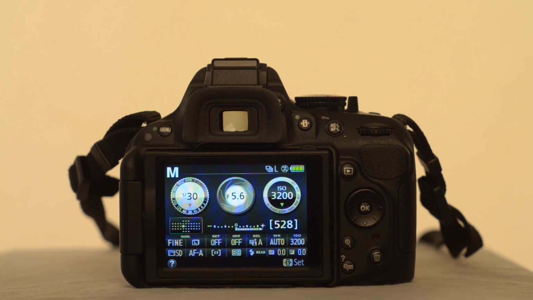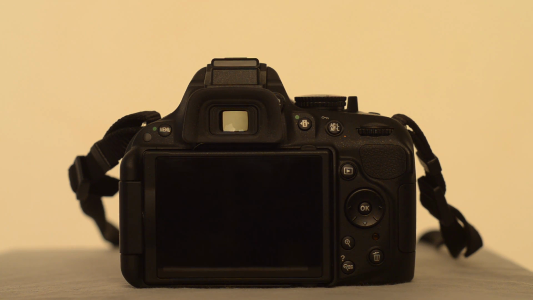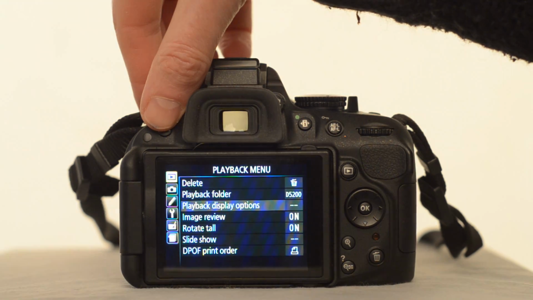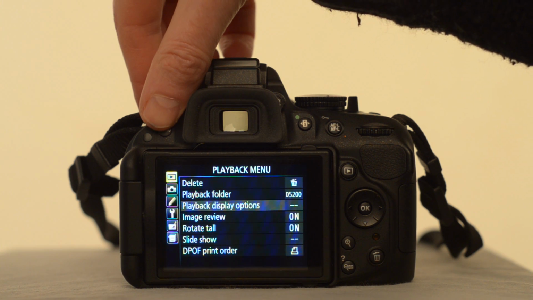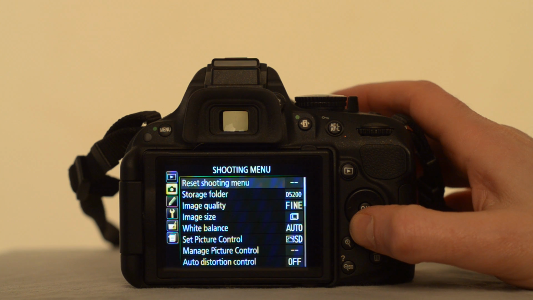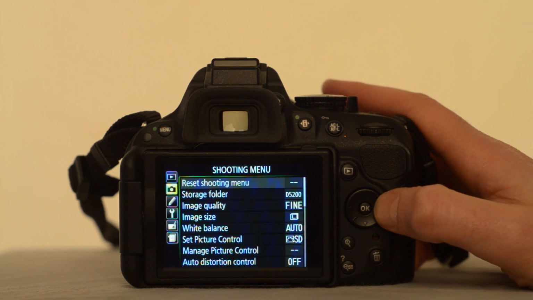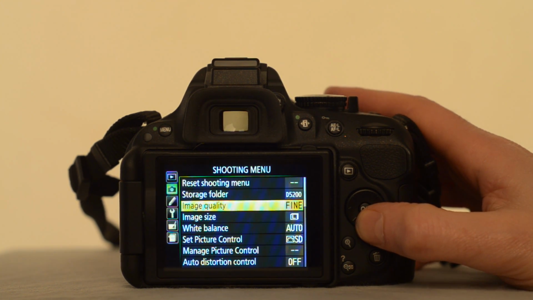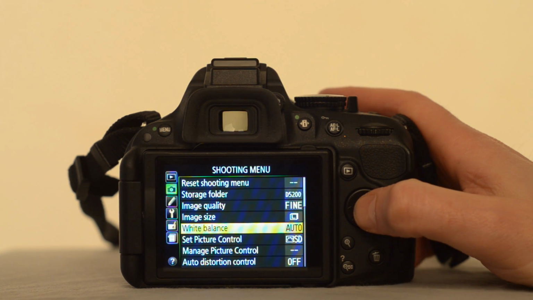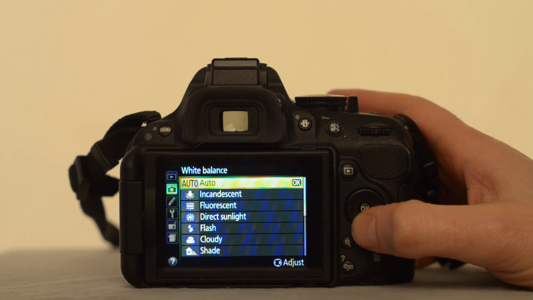We've also had some queries and questions about the white balance. Now the white balance is also in the menu. If we go into the menus, we can see it's not on the playback menu, it's on the shooting menu, and we can see here that the white balance is just about fifth down. Now we have it on auto usually because auto is pretty good, but there is a range of selections here that you can choose from.